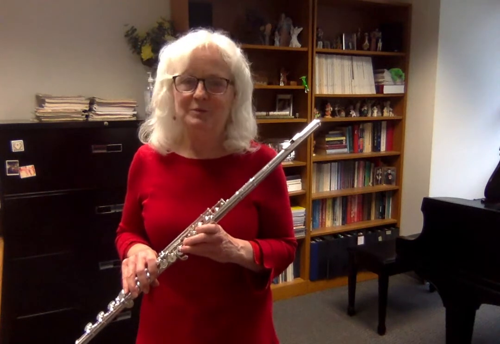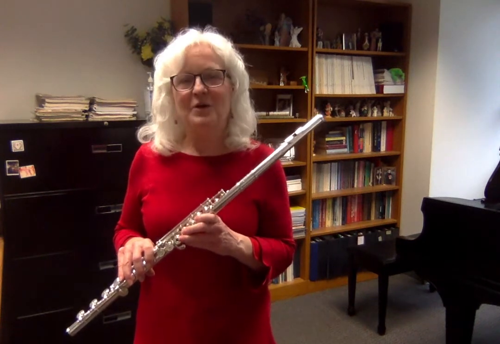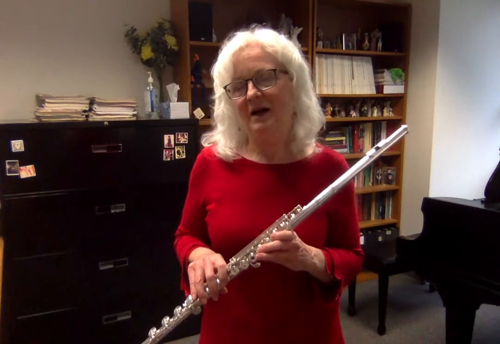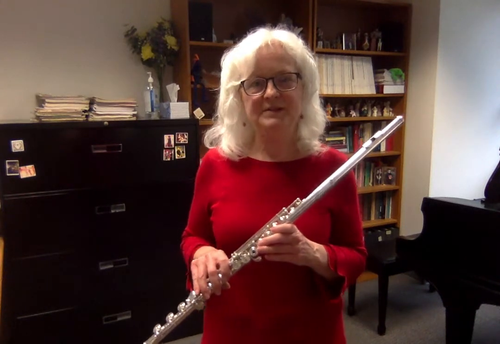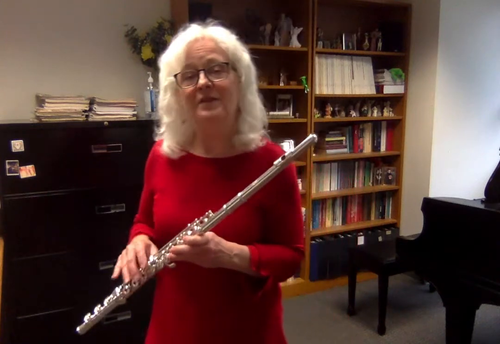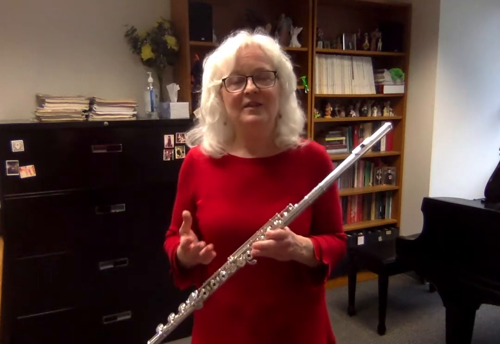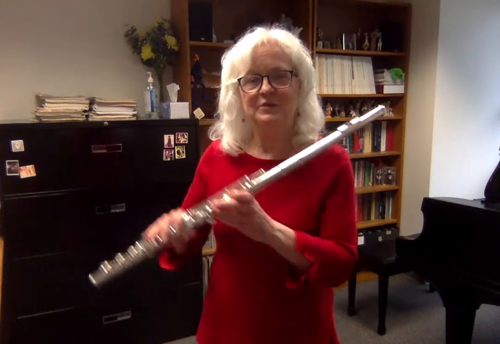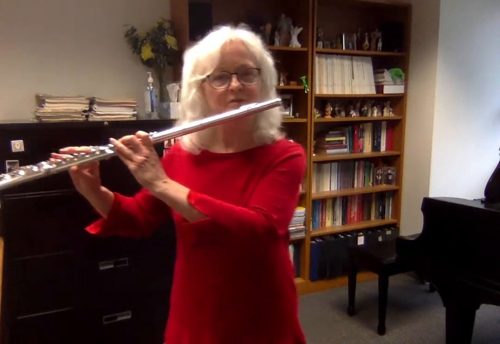Composers like to write bird music for the flute. So I'm going to play a bird piece by a composer named Vivaldi. The piece was written over 300 years ago. And he thought that the music sounded like the goldfinch. So this is from the Goldfinch Concerto by Vivaldi.